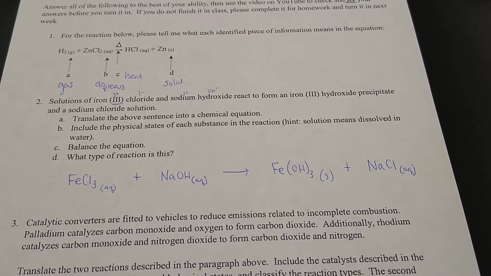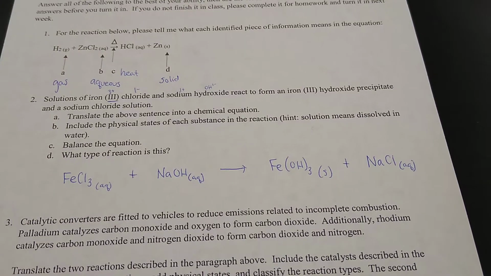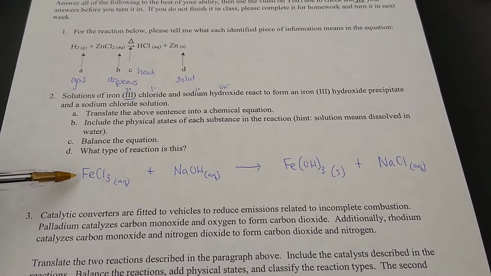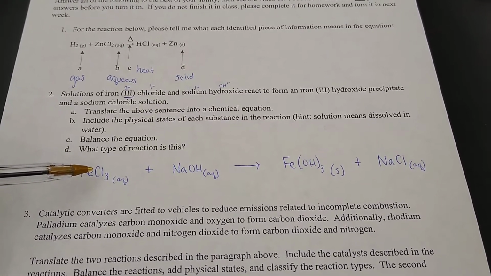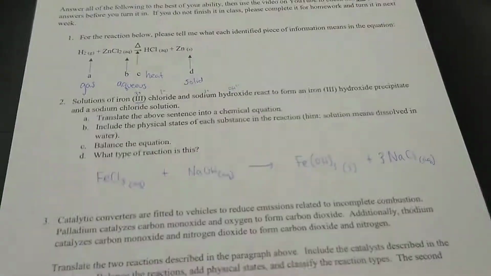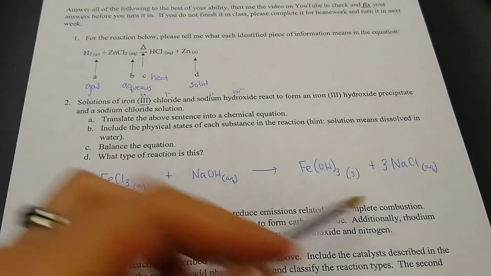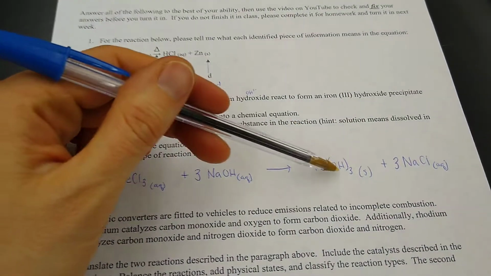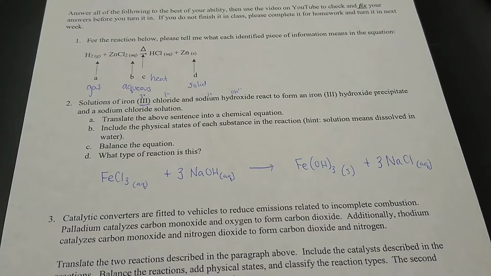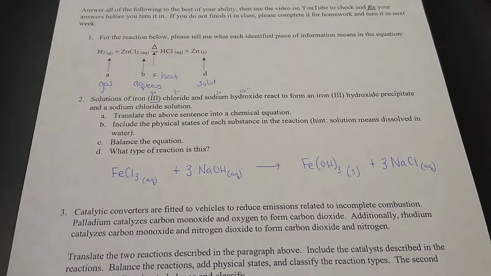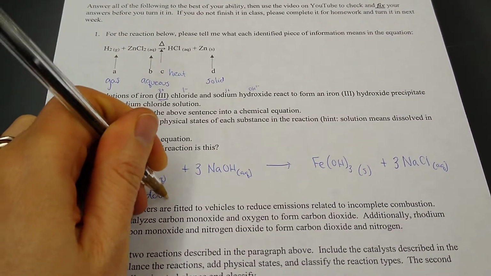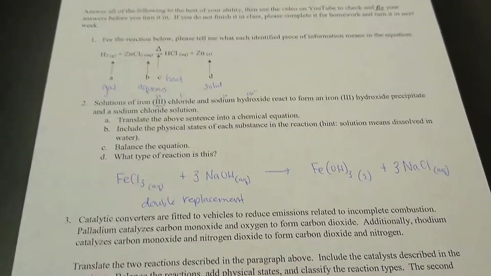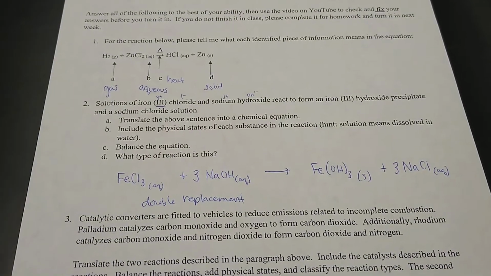Okay, so A, translate it into a chemical equation. B, include the physical states, which we already did. C, balance the equation. Okay, I've got iron 1 on each side, chloride 3 over here, only 1 on the other side, so I'm going to put a 3 in front of that. Okay, and then sodium 1 over here and 3 over here, so I need to put a 3 in front of that. And then hydroxide 3 here, and we're done. Okay. And what type of reaction is this? This is a double replacement because we've got two compounds and they're trading partners.